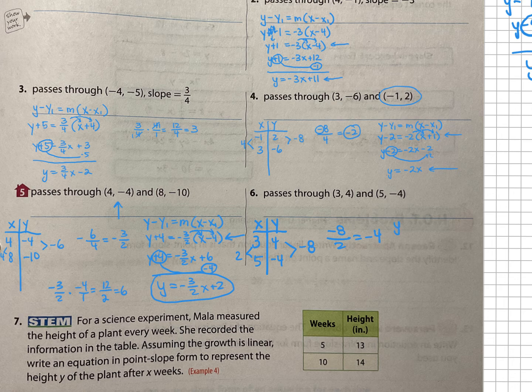So I'm going to plug it into my point slope form. Y minus the y variable equals the slope times x minus the x variable. And we've got y minus 4 equals negative 4 times x minus 3. I'm going to switch colors. It's kind of hard to see. All right.